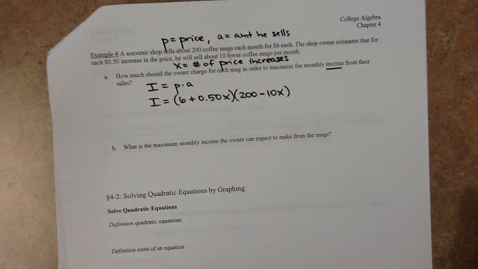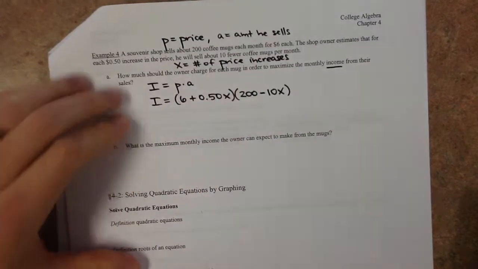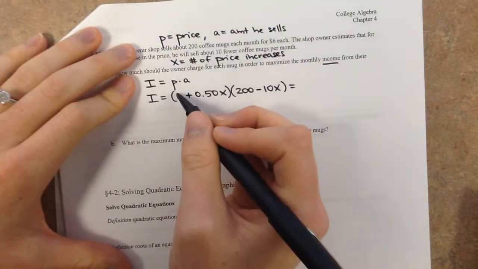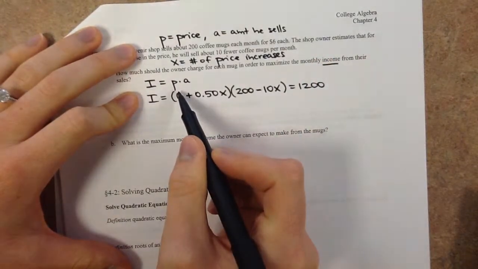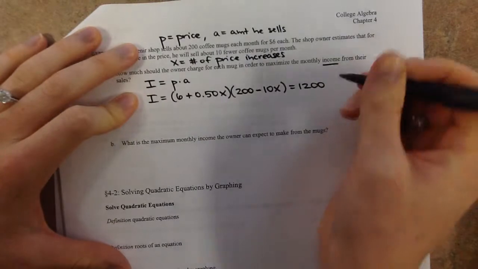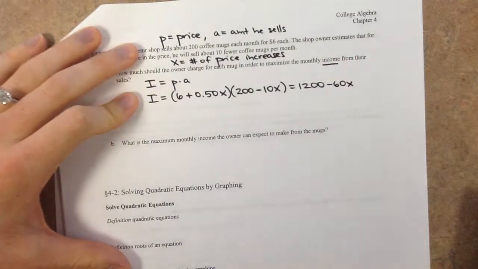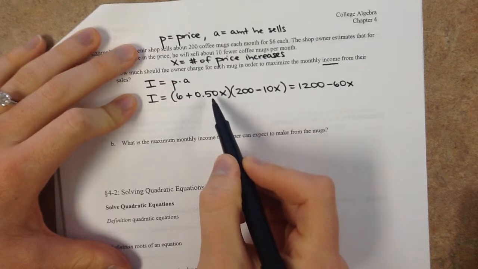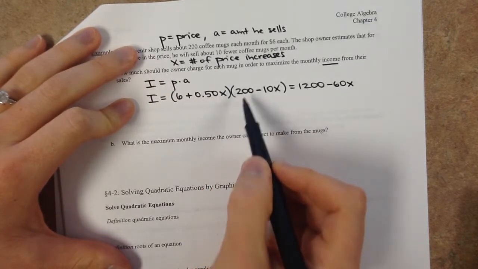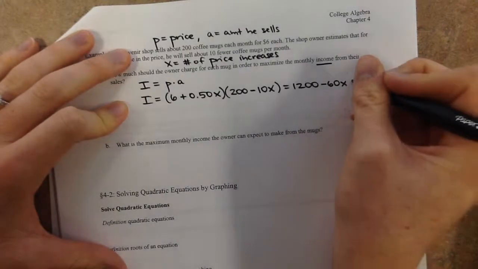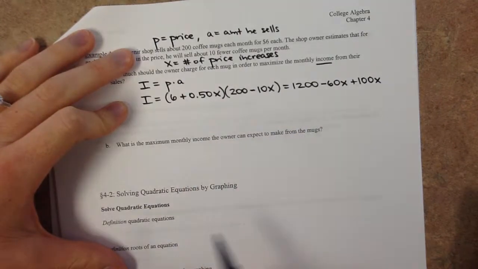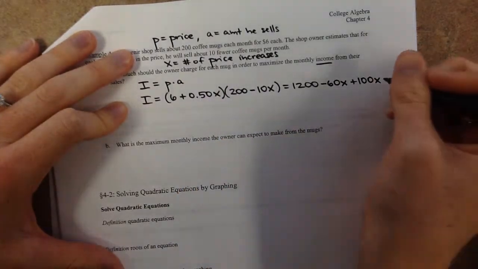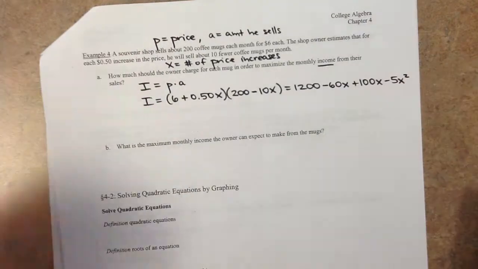So what I do first, if you guys remember foiling, it's a wonderful thing. I am going to FOIL this whole thing out and get my new equation. So first I multiply 6 times 200, and that gives me 1,200. And then I do the outside. I multiply 6 times negative 10x. That gives me negative 60 times x. Then I do the inside. 0.5, which is half, x times 200. Half of 200 is 100x. And then I do the last. 0.5x times negative 10x. Half of negative 10 is negative 5. And then I have x squared.